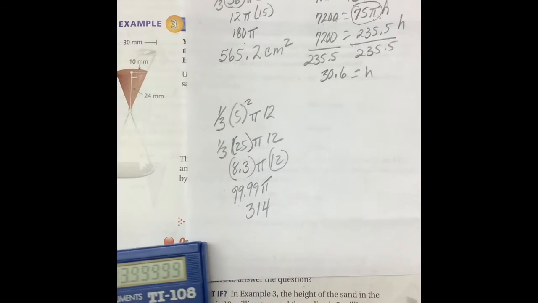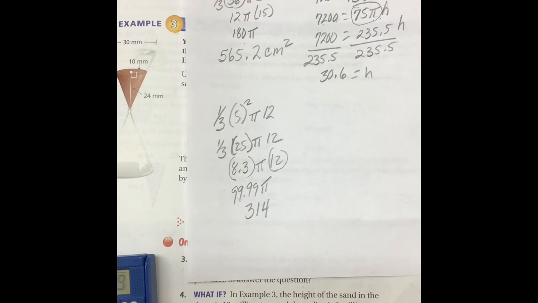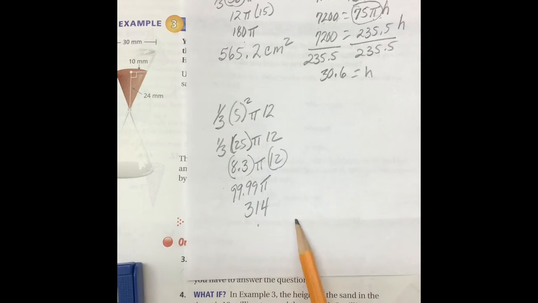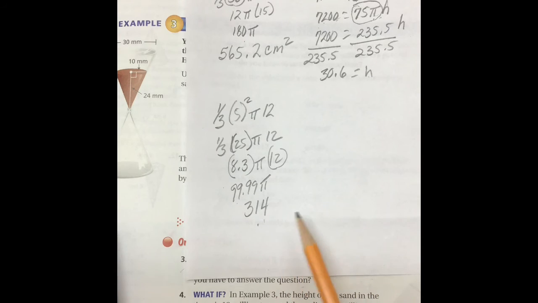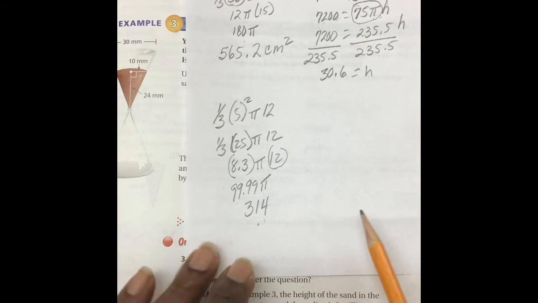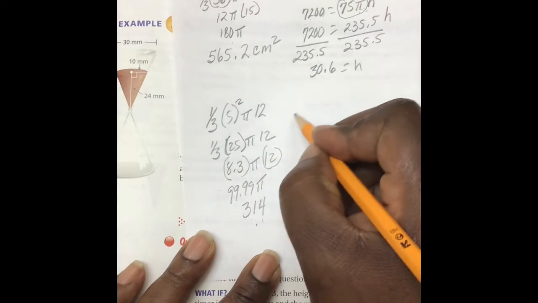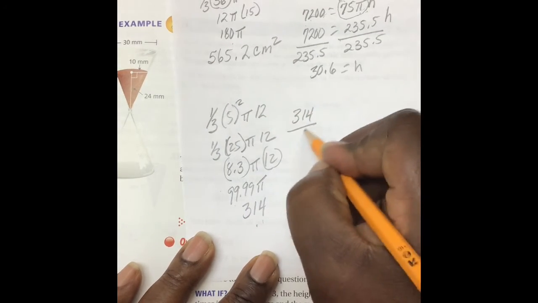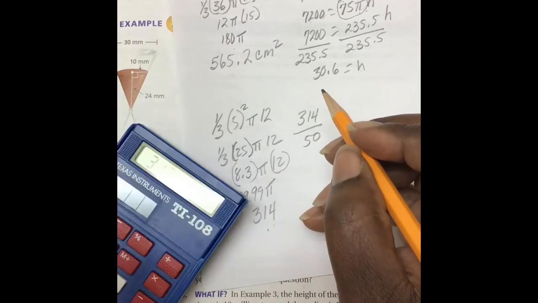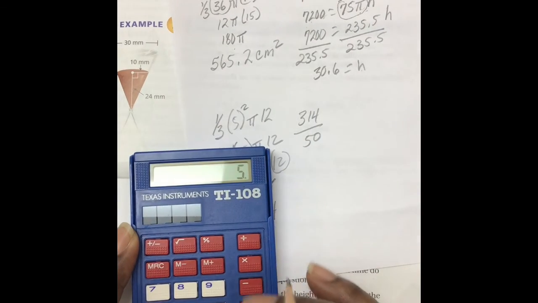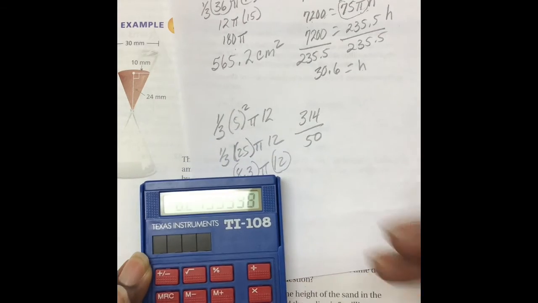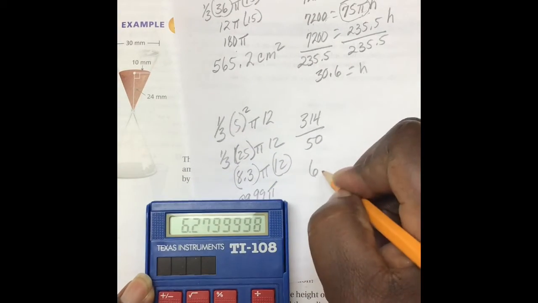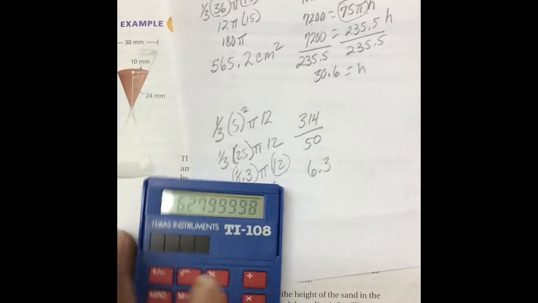And so now, if it's 50 cubic millimeters per second, then how much time do we have left to answer the question? So we would take this 314 and divide it by 50, and we have approximately 6.3 seconds left to answer the question.